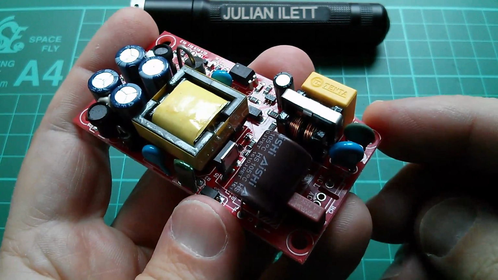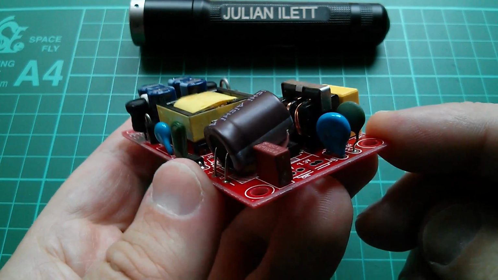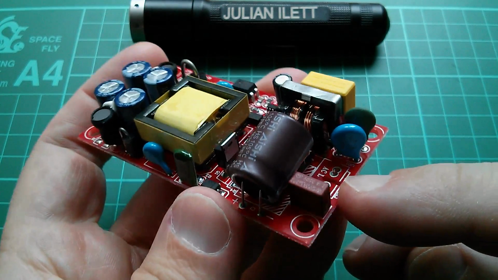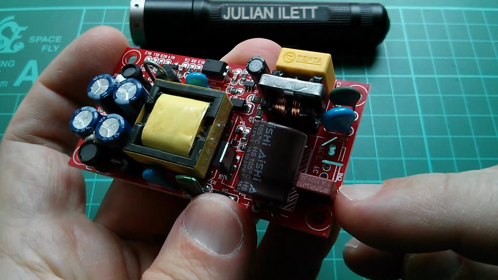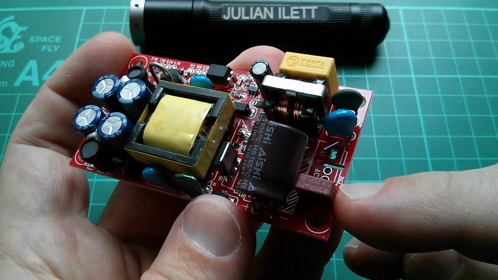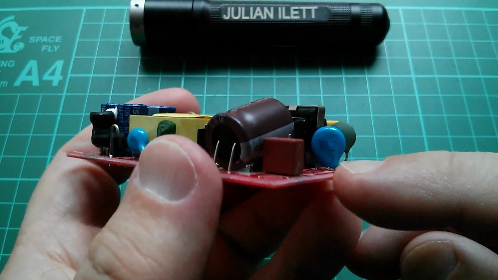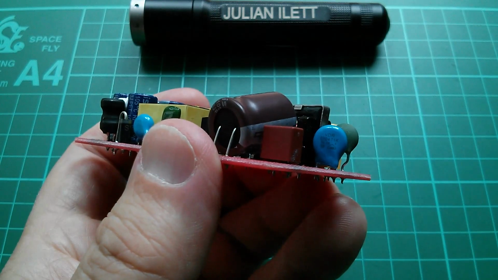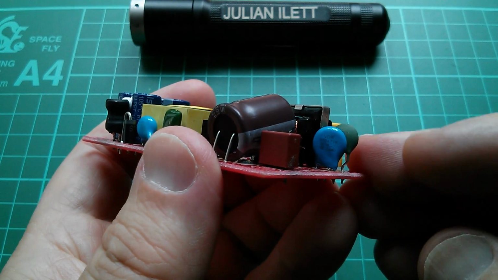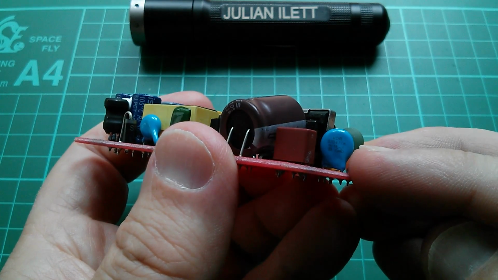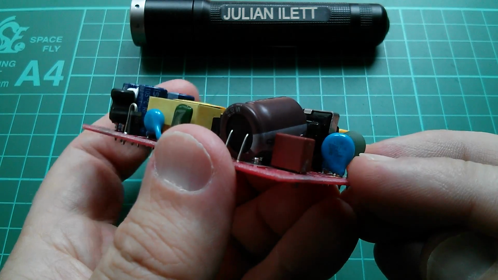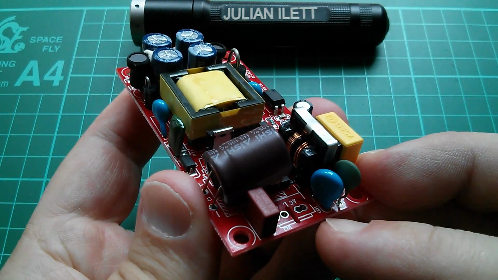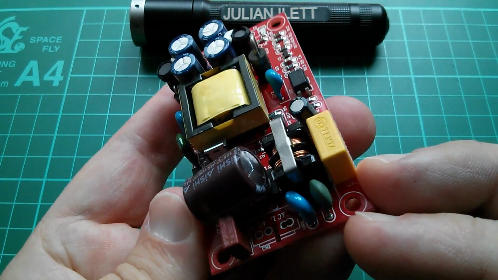But I just find it fascinating looking at all the stuff on this board, particularly the AC end. So here there's a fuse that says T1 amps, that's a time delay fuse. There's a thing there that says VDR, so is that a voltage dependent resistor? And is that the same thing as a MOV? It says 471K, or is that just a capacitor?